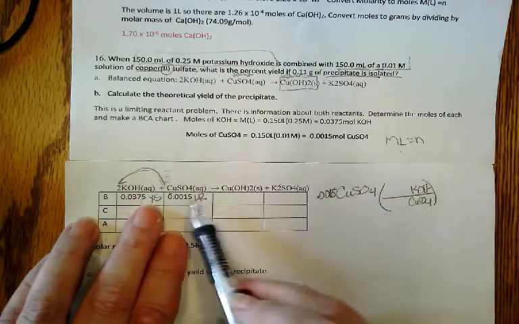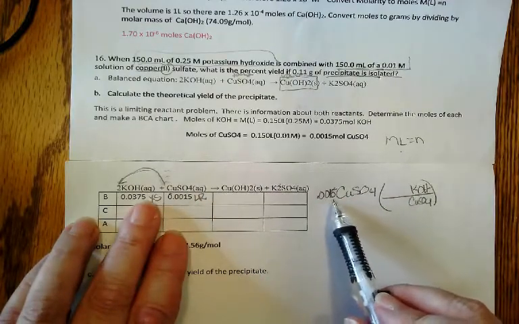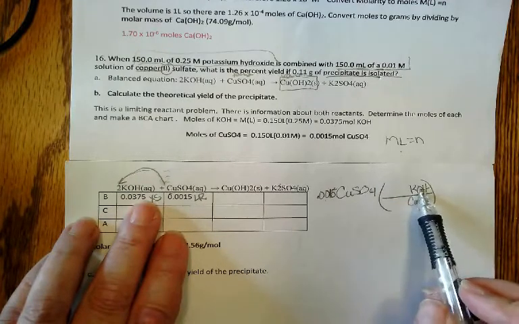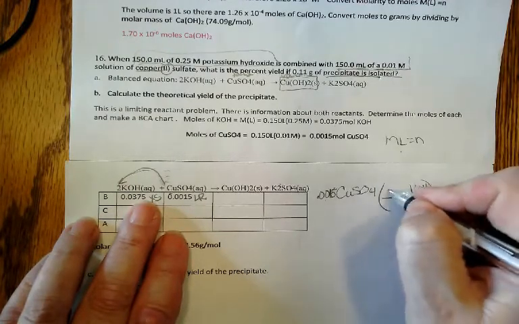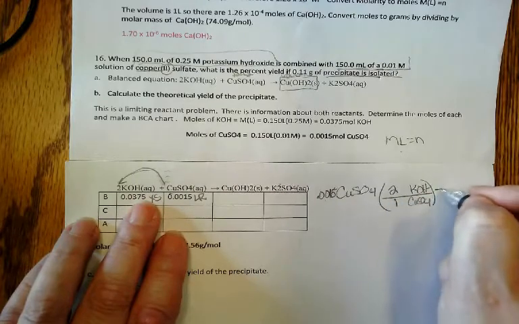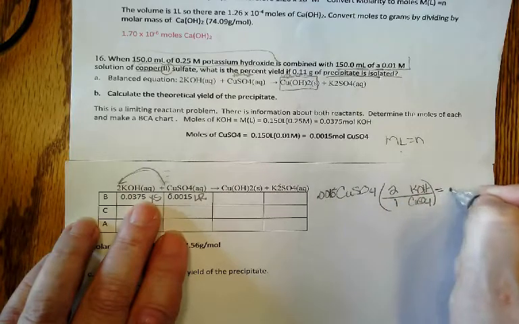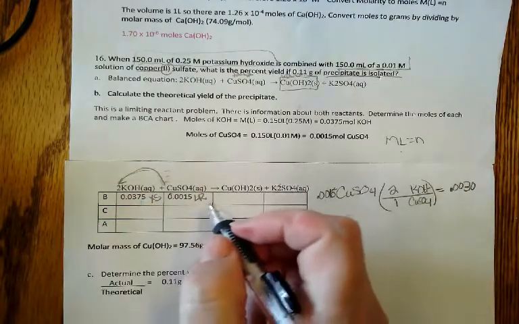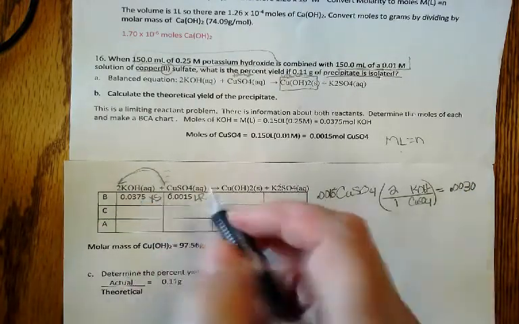And remember, this is just a mole ratio. I have 0.0015 copper sulfate. I don't want copper sulfate, I want copper hydroxide. And so that is a 2-to-1 ratio. That's going to be double, which is going to give me 0.0030. So I have plenty.